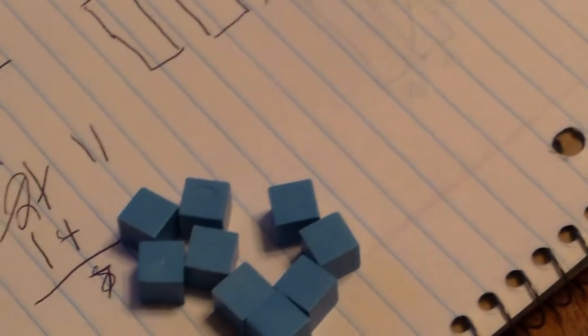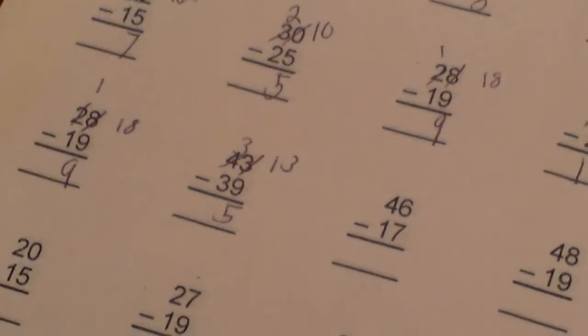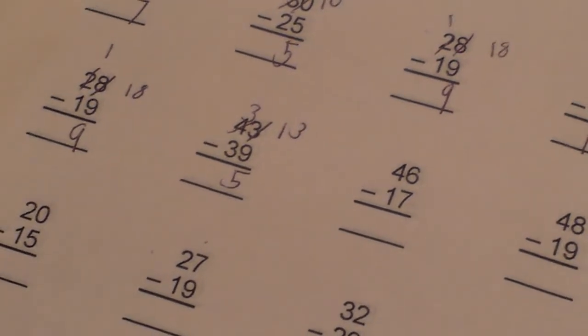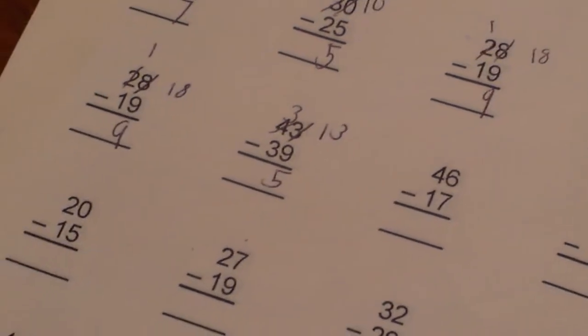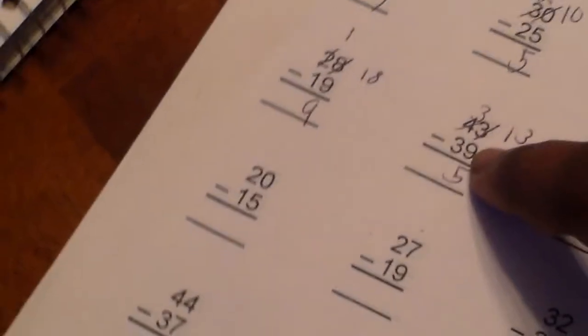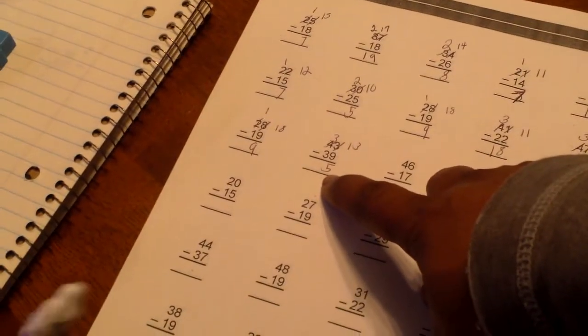Mm-hmm. Okay, so is 9 from 13 equal 5? Because when you count up from 9. Show me 9. 9. And then count on from 9, add 5 more to 9 and tell me what you get. 9, 10, 11, 12, 13, 14. 14, but you have 13 here. So what's wrong with this one? It's supposed to be a 4.